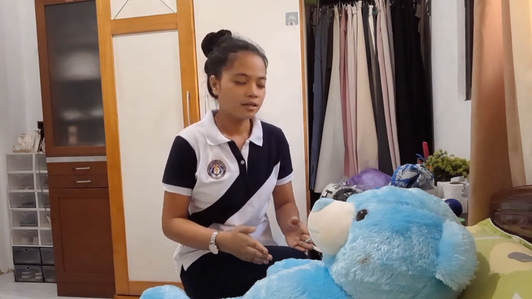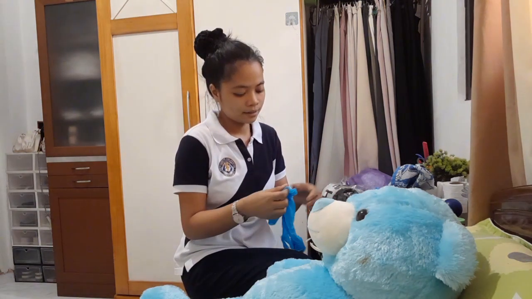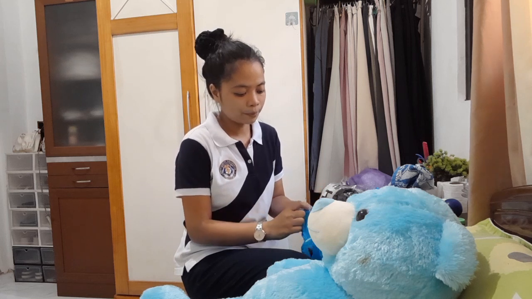Then, next is to provide for privacy. So, by draping the client or by closing the window, the door, I mean. Then, explain the procedure to the client. Then, perform hand washing thoroughly. Then, don appropriate PPE.